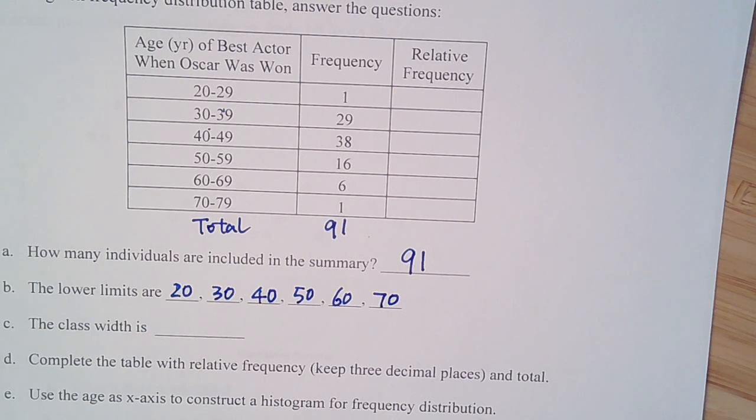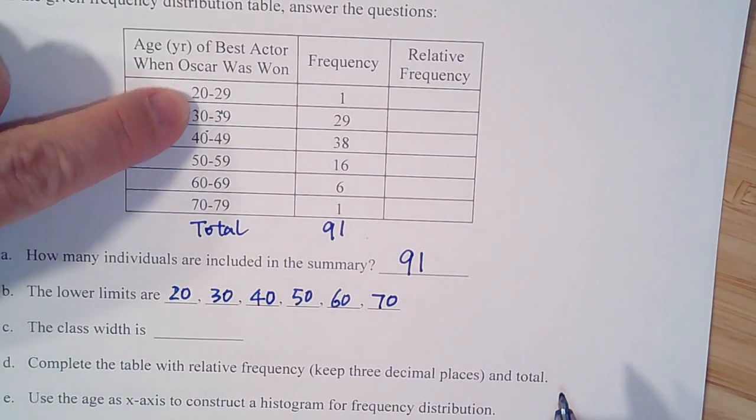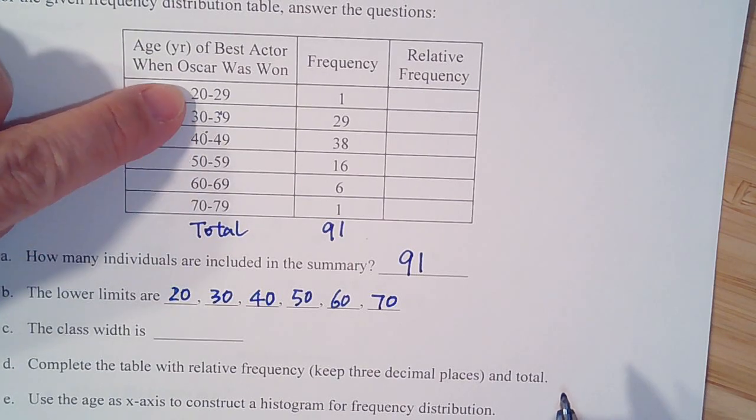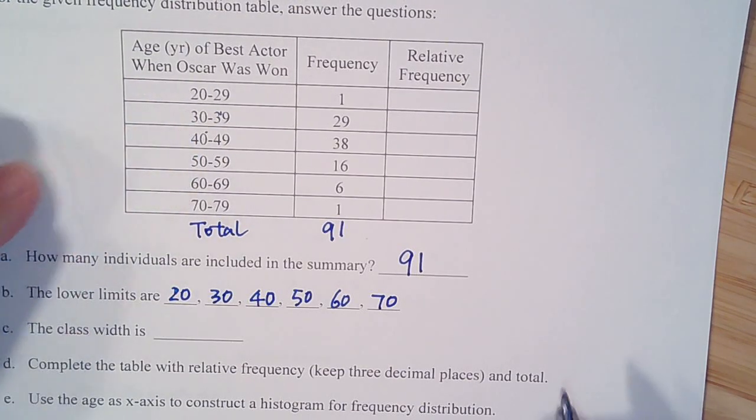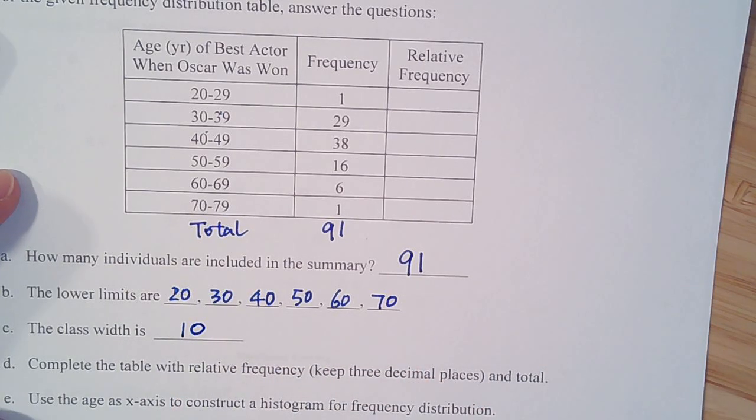And the class width: do you remember the class width? We just use the starting points to see the difference. 20 to 30, 30 to 40, so the class width is 10. Every 10 years of age, we put them into the same class.